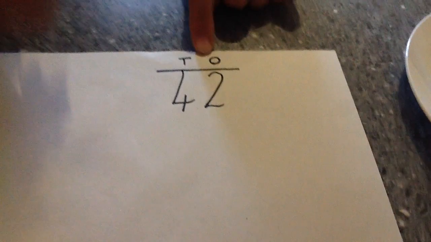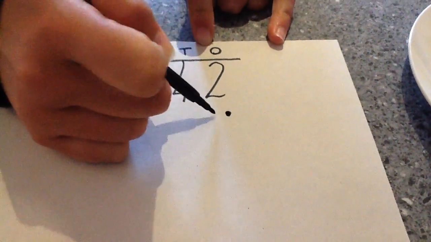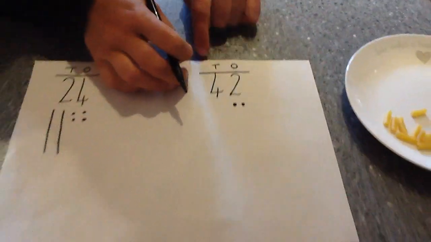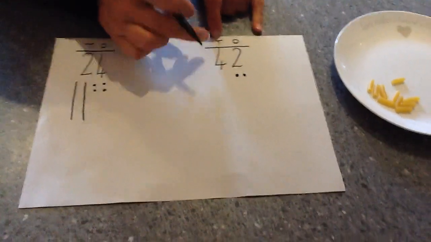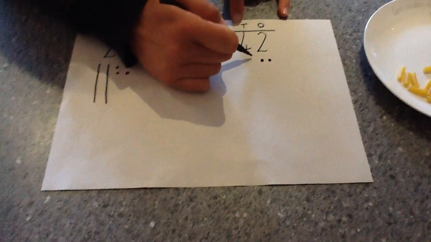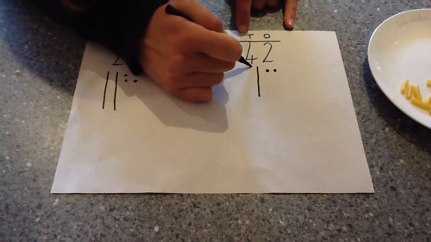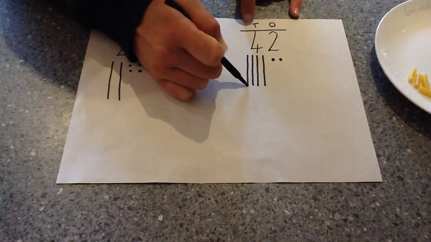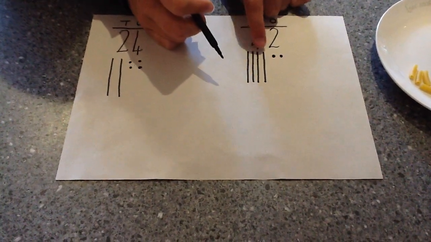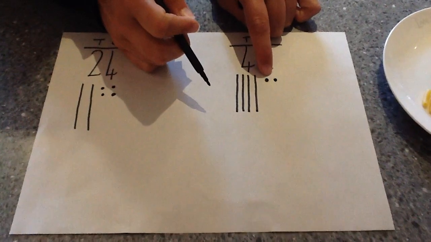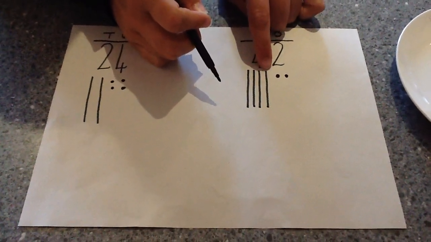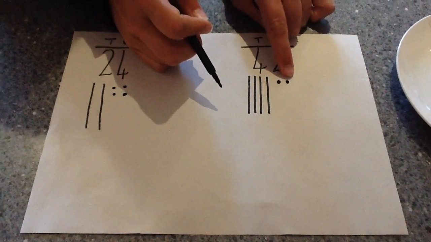I wonder if I could do it again with 42. So again, I'm going to start with the ones because I find that the easiest. So I know it's got 2 ones, 1, 2. And then I need to think about the tens. How many tens it's got? It's got 4 tens. So let's count them together. 10, 20, 30, 40. No. 10, 20, 30, 40, 41, 42.